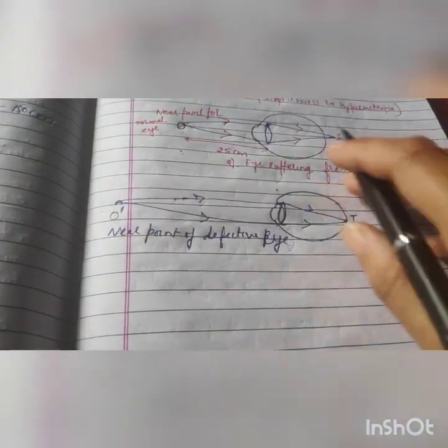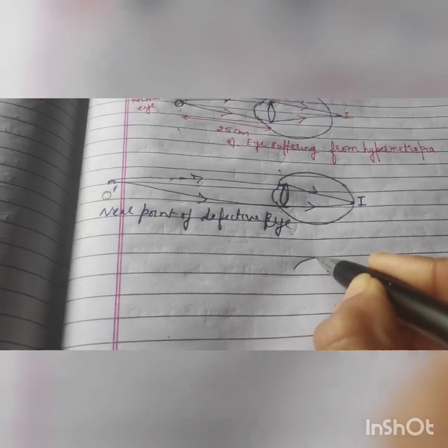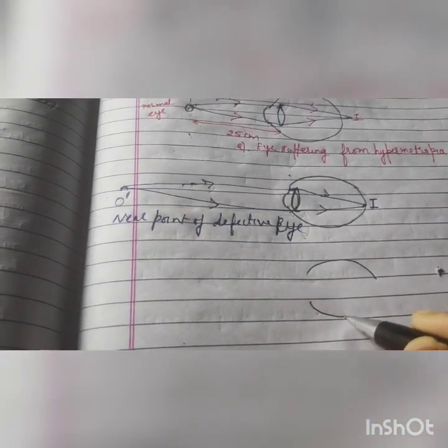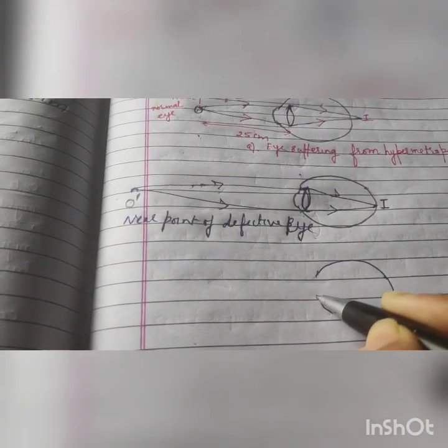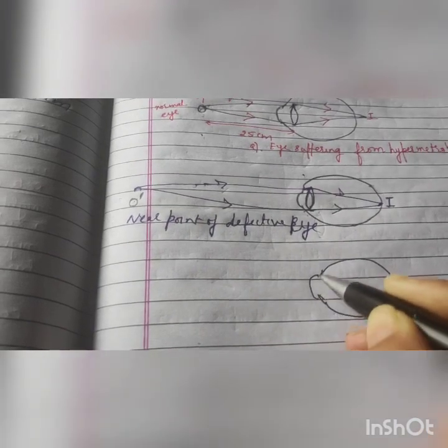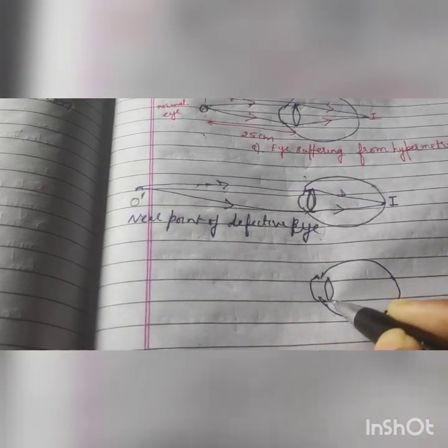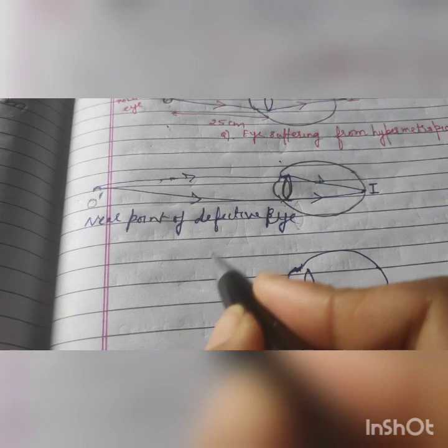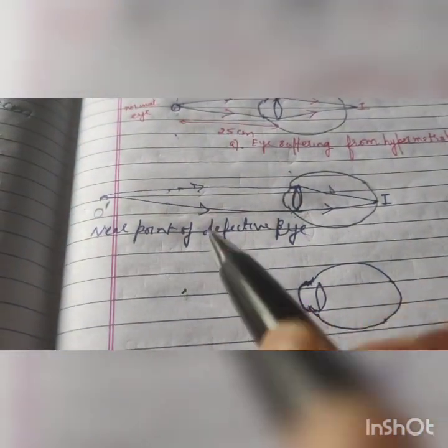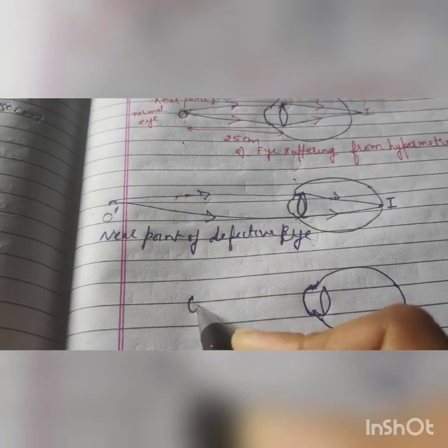When we use a convex lens, now let me draw first, then I think you will get an idea. This is the cornea part. This is the actual object, here I think. Yes, it is here. O is here.